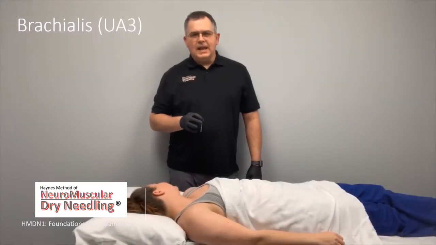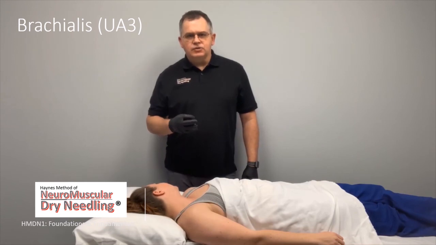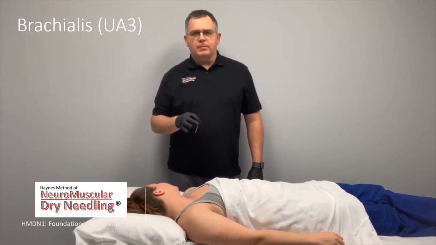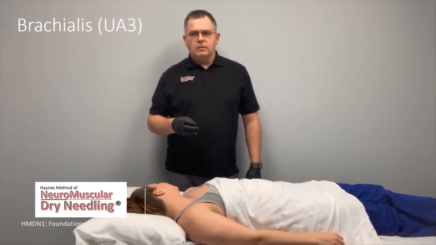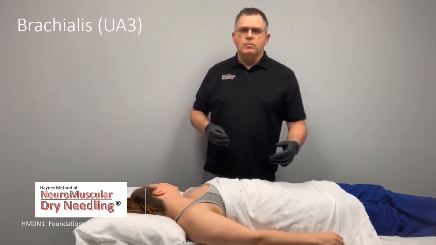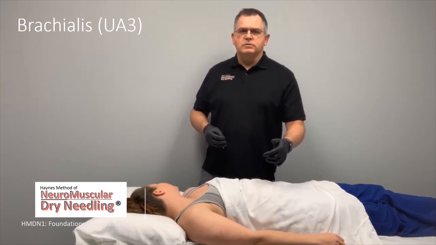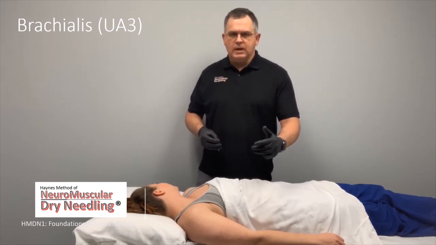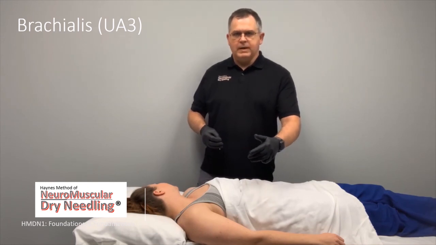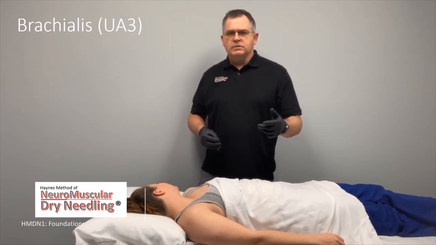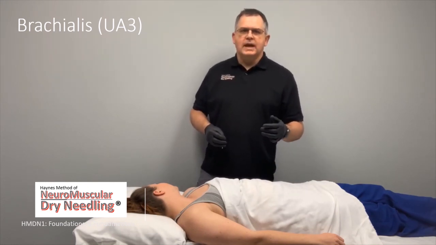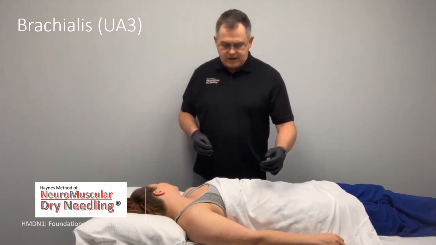For the brachialis, the position is going to again be supine. Needle length will be about 30 millimeters, and the backdrop here will be the anterior aspect of the humerus. From the lateral aspect of the mid-humerus, we're going to push the biceps medially. In my case, I'm going to pull it medially to expose the lateral portion of the brachialis, which will be a ropey type of muscle that you'll palpate there. We're going to needle from lateral to medial into the muscle using the anterior aspect of the humerus as a backdrop.